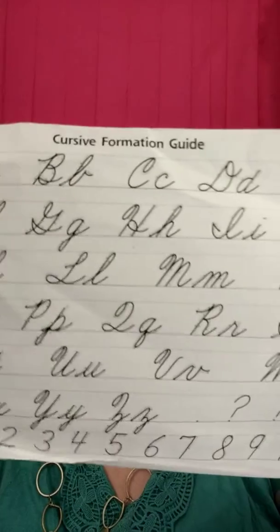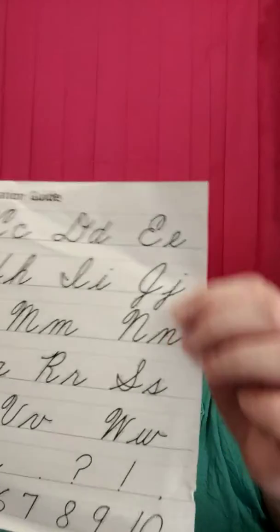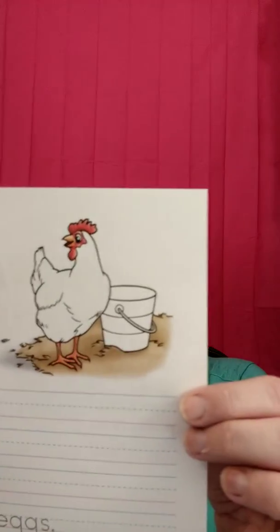Okay, we should all know how to do all of those, and if not, I have put in everybody's folder the cursive worksheet, and here it is. The cursive worksheet, everybody should have a copy. If I need to take a picture and post it, I can do that. Okay, finish that one. Get your hen paper out.